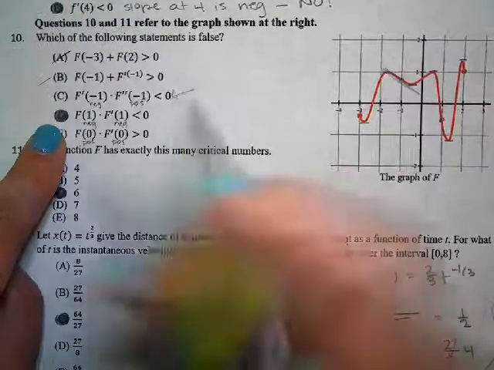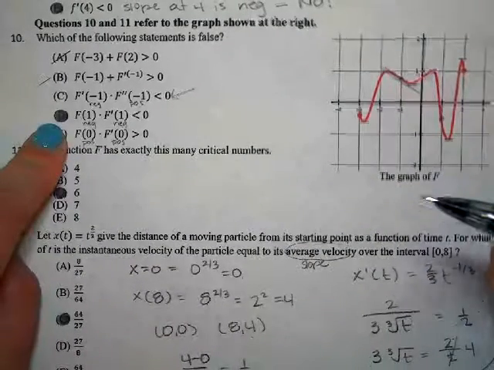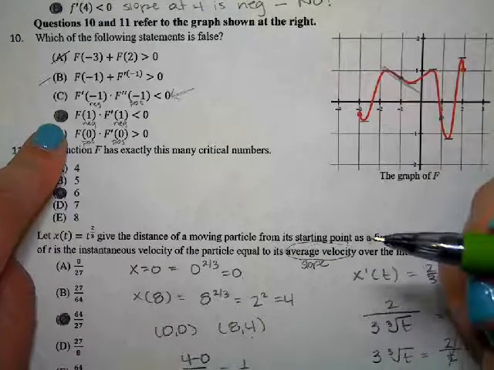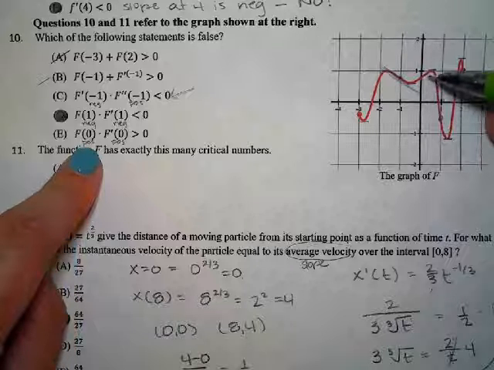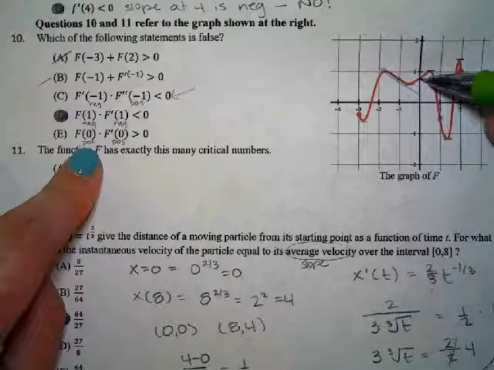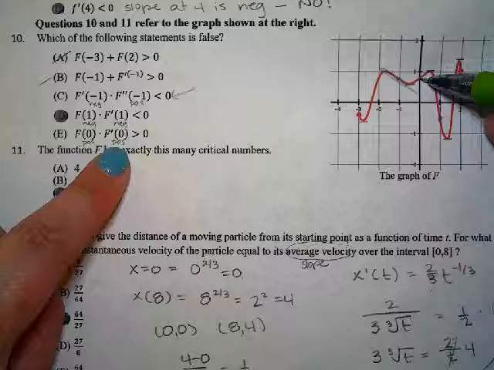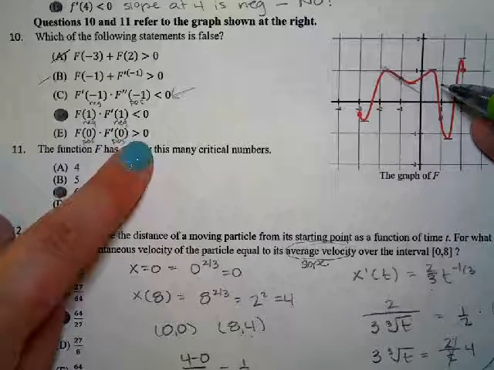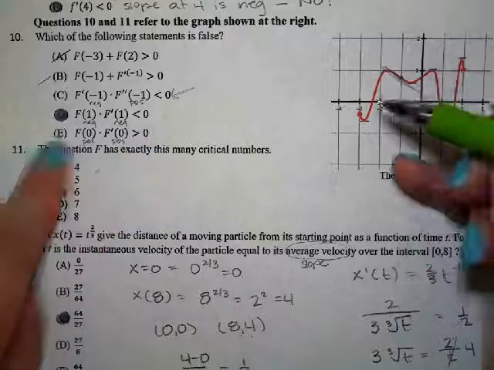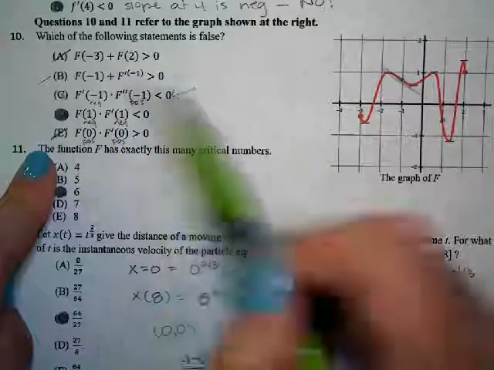So for E, F of 0 is a positive number, right? You can see the Y value is positive. F prime of 0 is the slope. That's also positive. Positive times positive is greater than 0. It's a positive. So we can see that this is also true. So we don't have enough information in our brains to do C, but we can definitely tell that D is wrong. We have enough information to see that negative times negative is definitely not a negative answer.